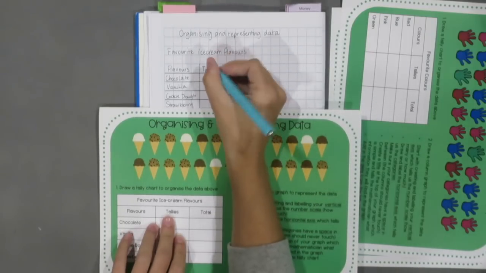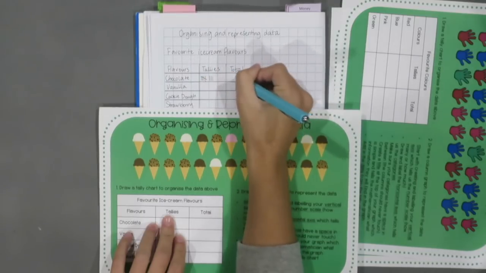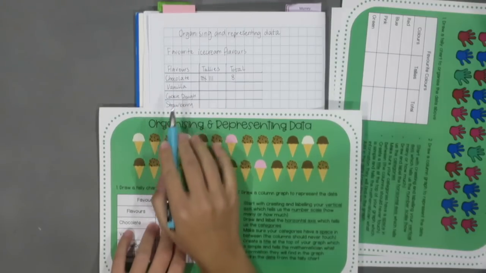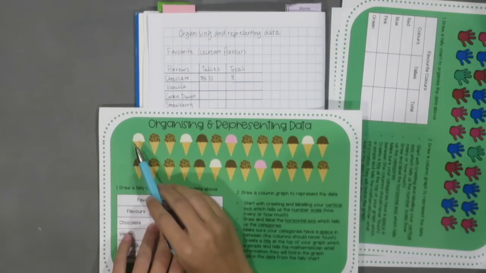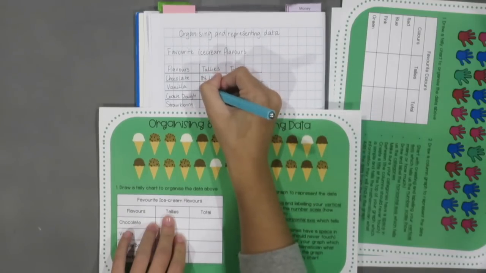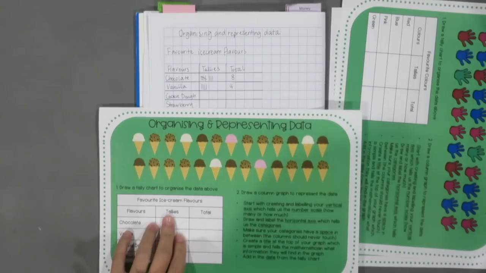Okay, so I need to put 8 tallies down and write a total of 8. Let's do vanilla next. Counting the results, 1, 2, 3, 4. Putting down 4 tallies and 4 as a total.